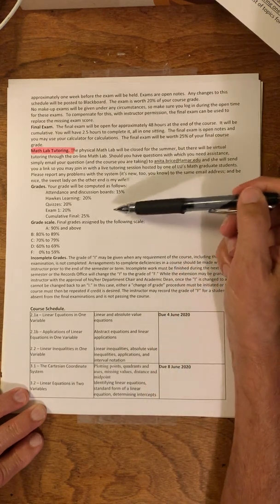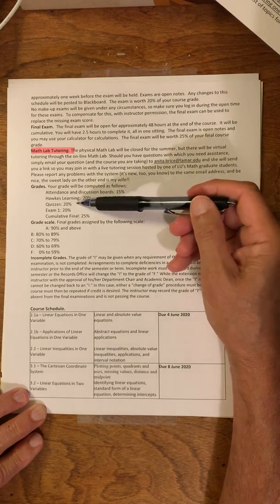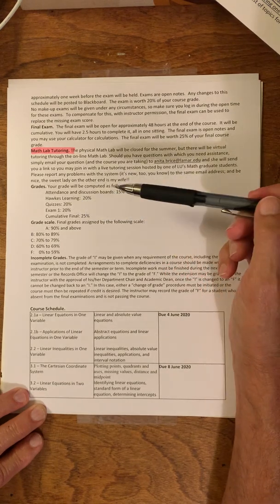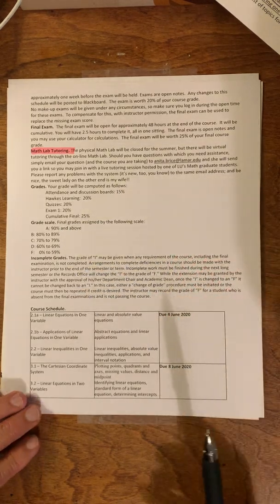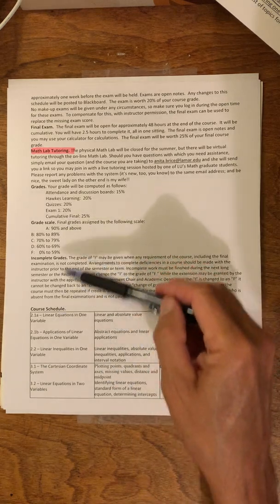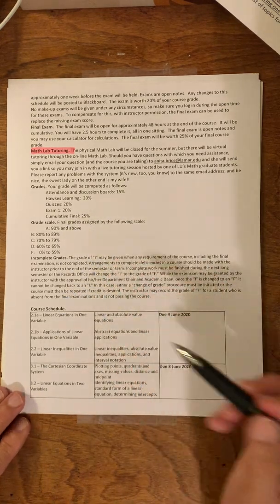Here's how your grades are going to be figured. Attendance and discussion board, Hawks Learning, quizzes, exam, and final exam. Pretty typical grade and incomplete grades. So this is typical stuff of lots of syllabi, so nothing I need to go over right now.